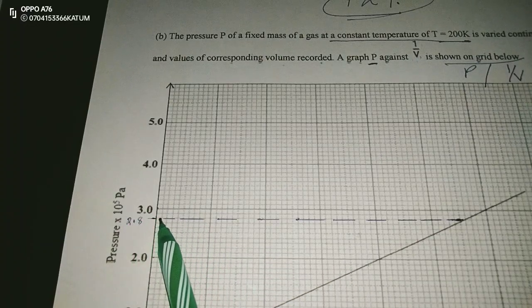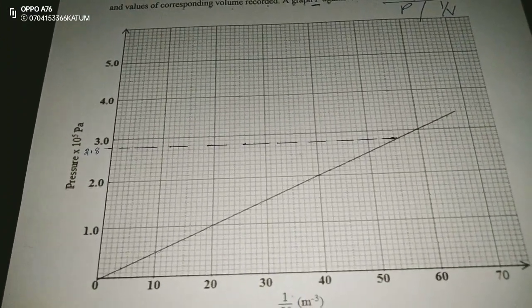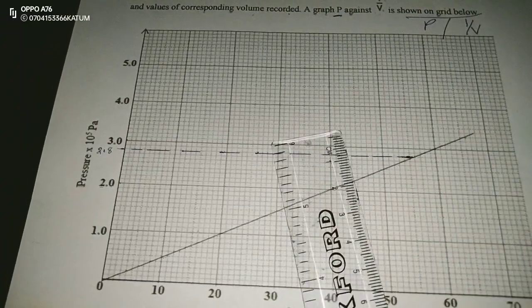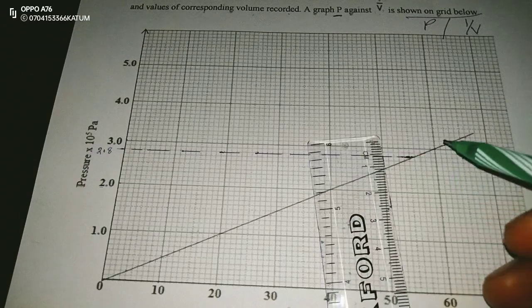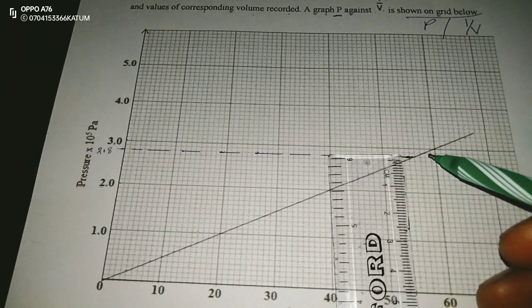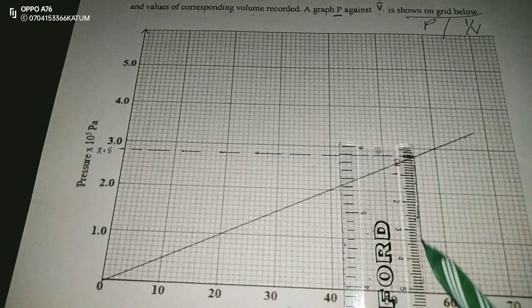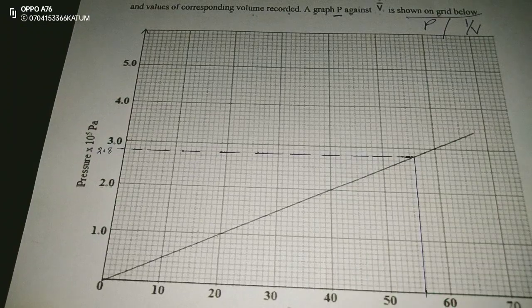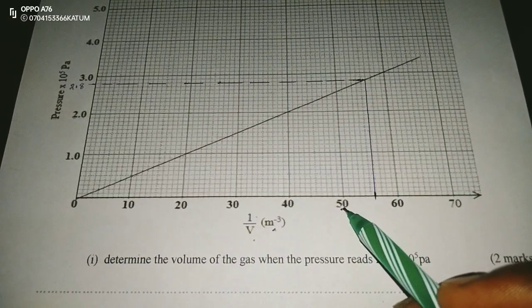Now we're going to move along this line until we cut the graph. Then below the graph we can read the value of 1 over V. That is what we're going to do. So when you move along, we read after the graph has intersected with the line showing us 2.8. Now we get down to read the other quantity, which corresponds with 2.8. And remember, the other quantity is not volume, but 1 over V. Therefore, the value of 1 over V becomes, this is 50.